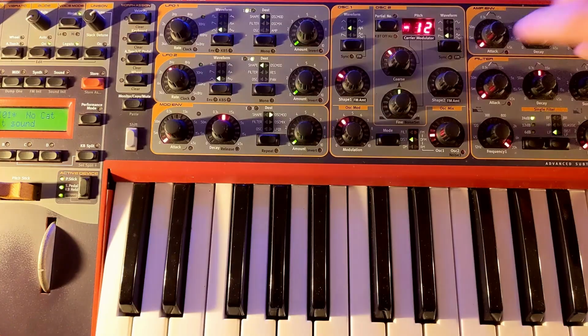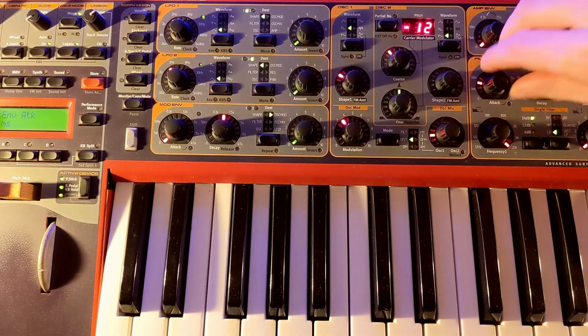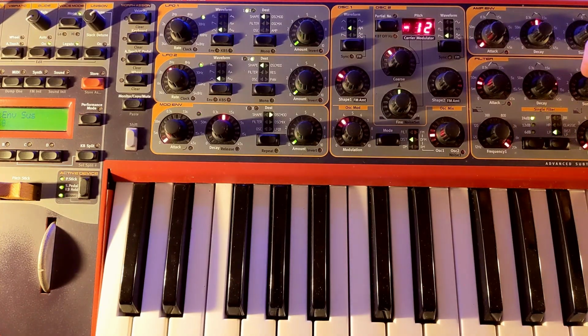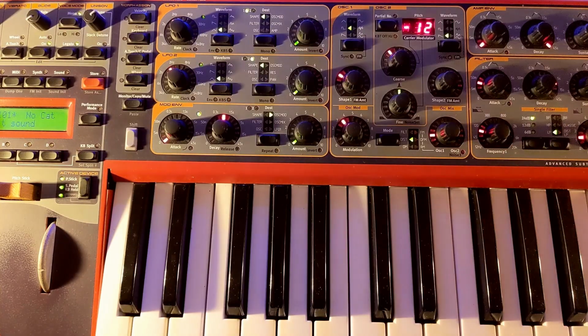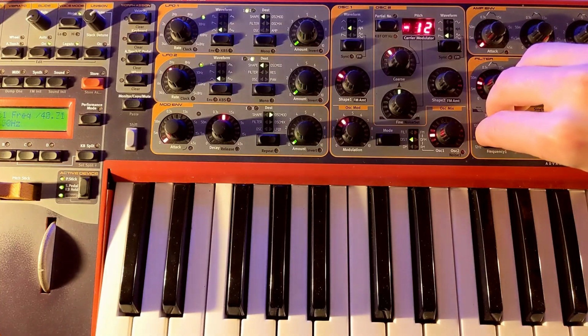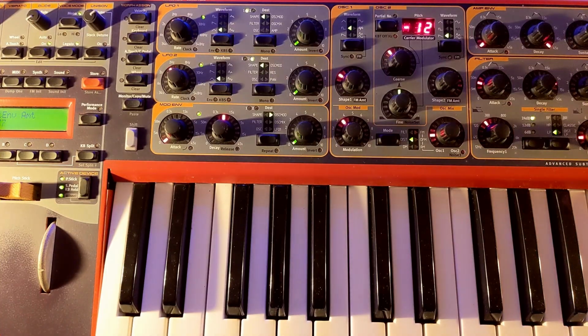And now we're going to go into the filter section. Add a little bit of movement there, extend out the whole lead there, increase the amp envelope release and the filter envelope release. I'm going to pull up the resonance a bit. We're going to pull down the filter cutoff. So now we've got the basis of the sound.